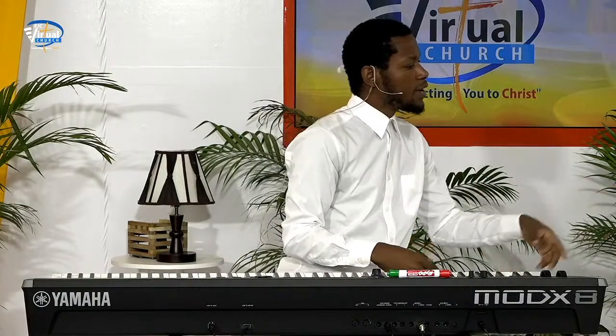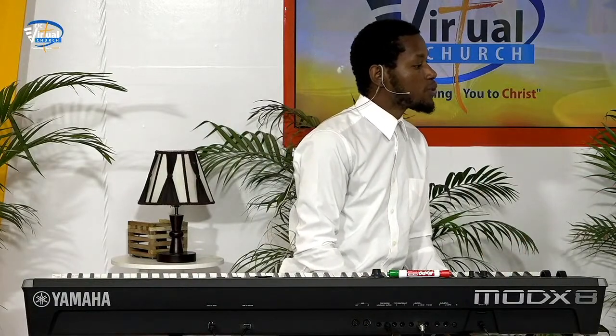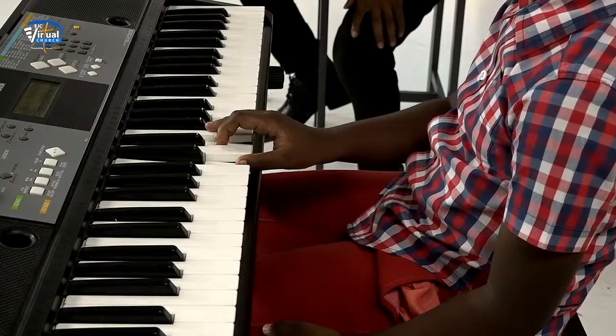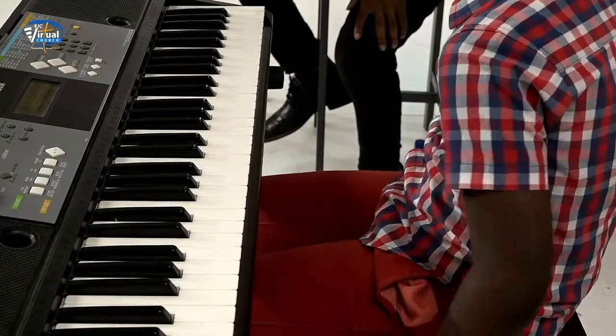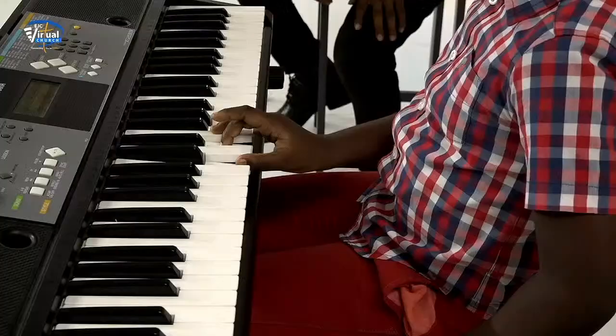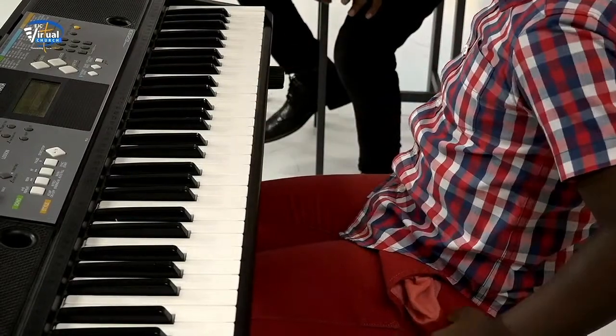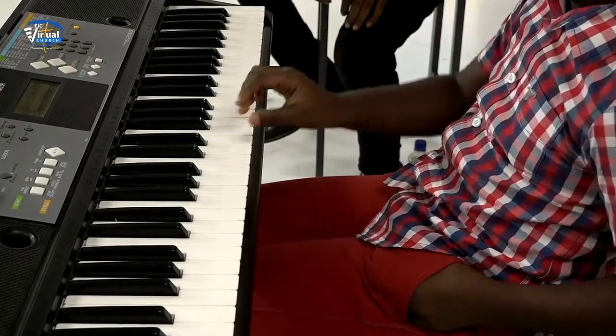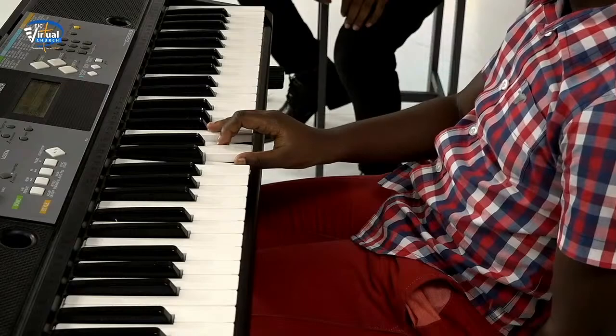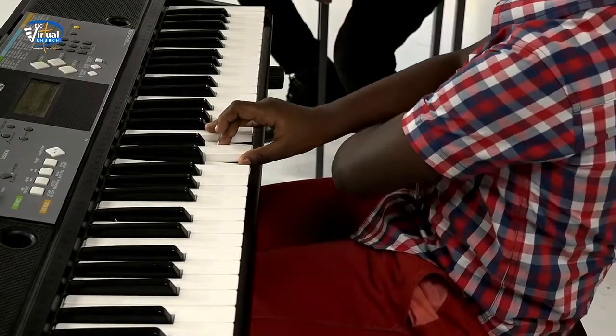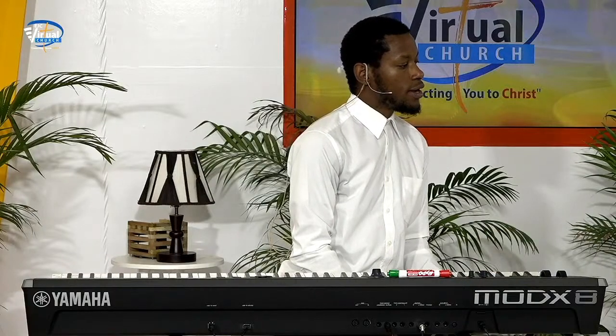So just play for me again, Kaiden, C major chord in root position. So root position means that the name of the chord, which is C, is the lowest note in context of how you're playing it. So play that C chord for me again. That's your root position. Hold down the chord. That's root position, C, E, G. And the next one is called first inversion. Invert the chord for me now, Kaiden.